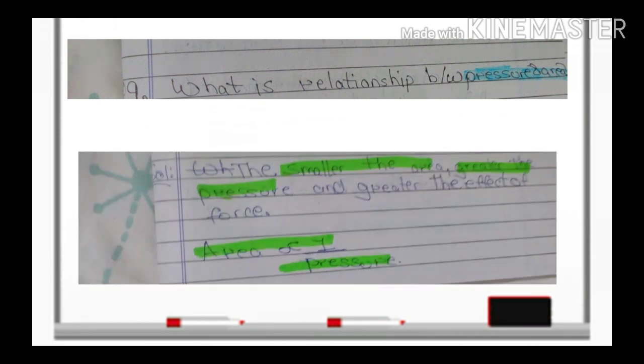What is the relationship between pressure and area? You should concentrate on this question. It's a good question. What is the relationship? Not that kind of relationship. They asked about a conditional relationship. Let me show you with the answer only. When something happens, something should also happen on the other side.